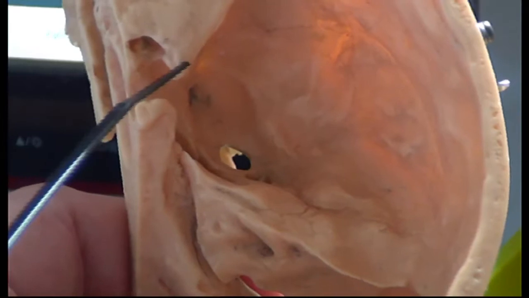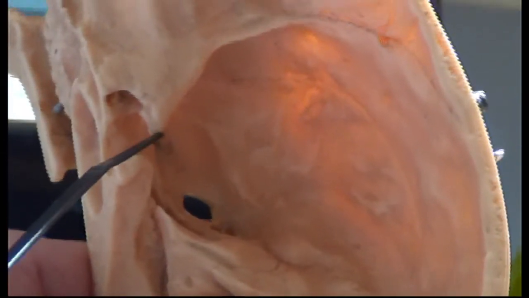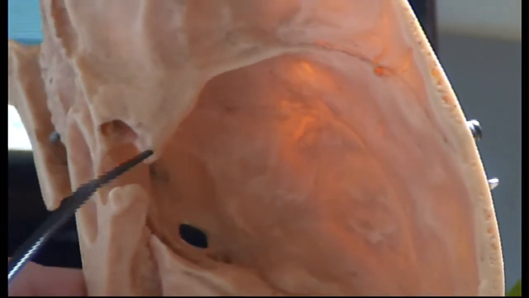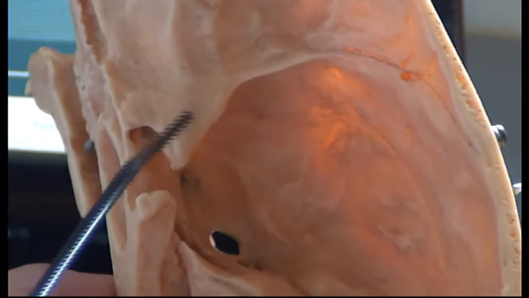What is it? It's processus clinoideus posterior of ala minoris. It's ala minor, and this is processus clinoideus posterior.